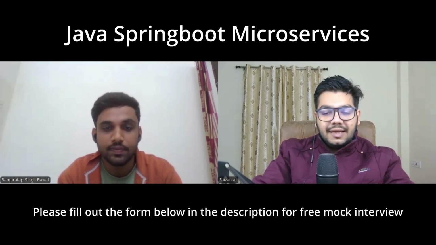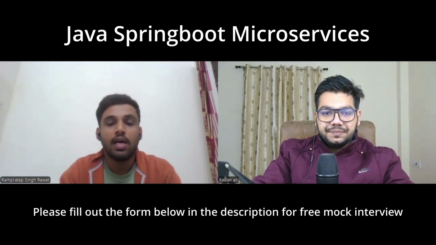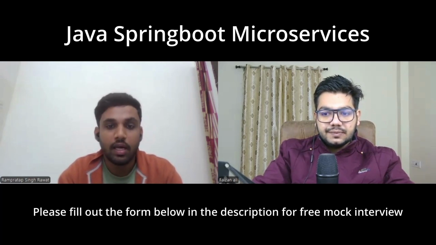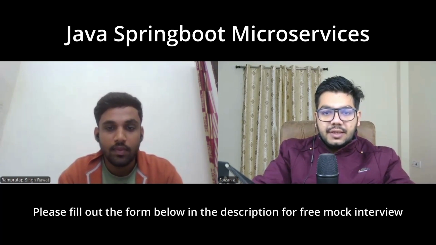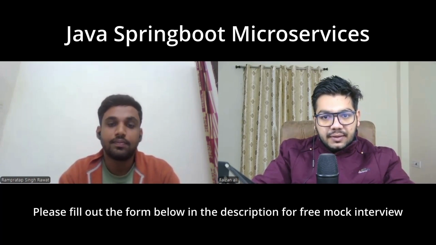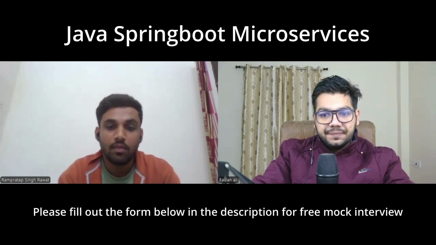Okay, regarding this, have you written any custom query you remember? Yeah, recently I have written an email query. Find by email. Okay, nice. Do you know about pagination and implementation of pagination in Spring Data?